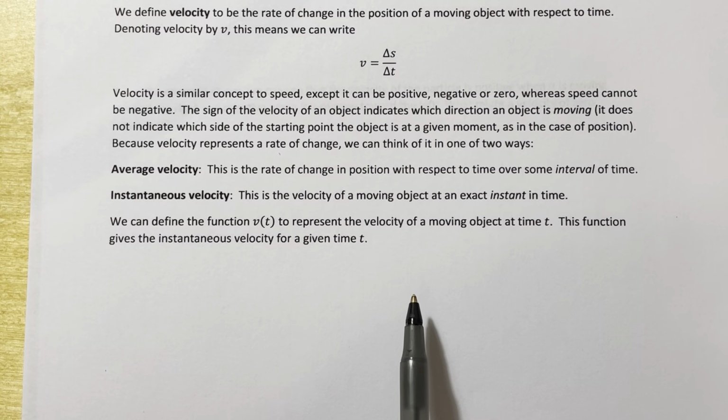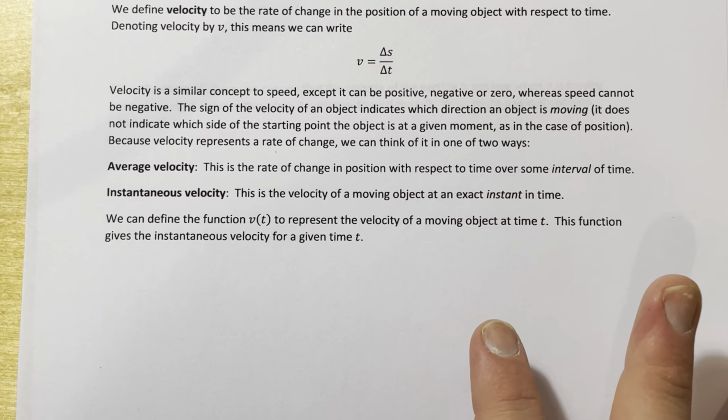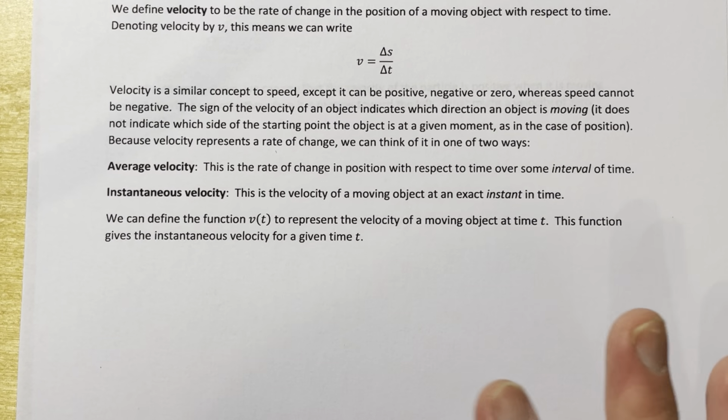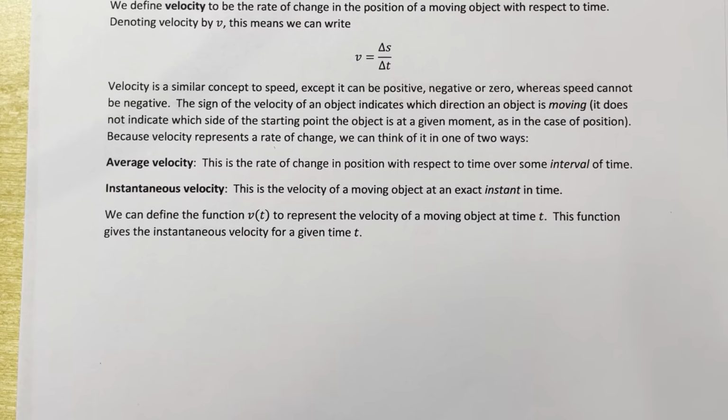I feel like I just said the same thing three times in a row, just with different words, but that's fine. In the next video, we'll take a look at some examples using this concept.